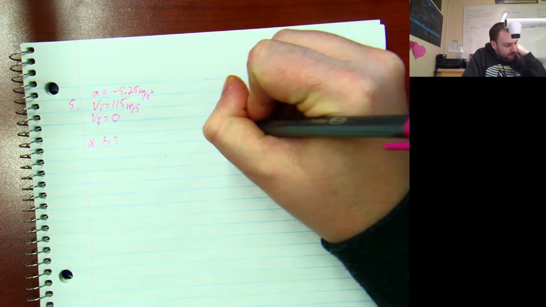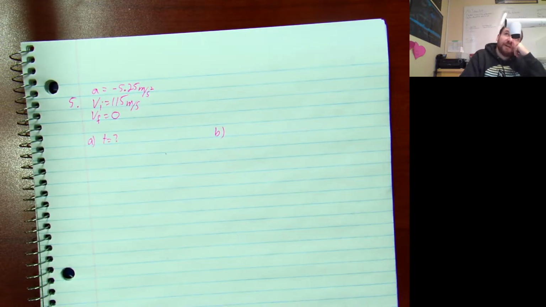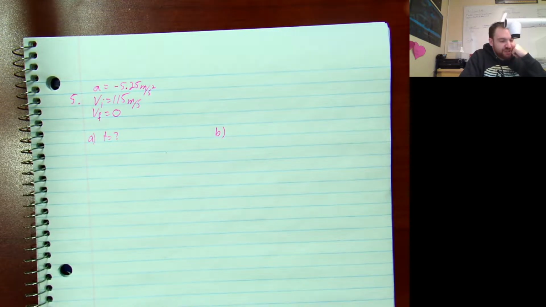For part B, we want to find, can this plane land on a small tropical runway where the runway is 0.950 kilometers long? So we can figure that out in a second here. Let's do A, though, first. Which of my kinematic equations, Jasmine, is going to relate VI, VF, A, and T? I don't have them in front of me listed, so what is it?